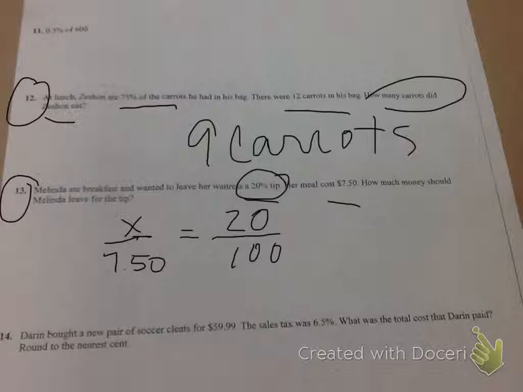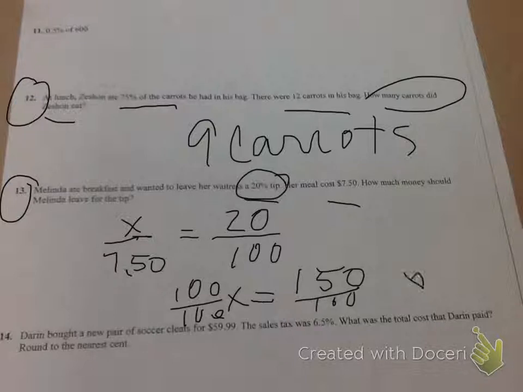Now we simply cross multiply. You have 100x equals 20 times 7.5, there's a point there, is 150. Now we divide both sides by 100. Okay, so x is equal to $1.50. That's how much tip she would leave.